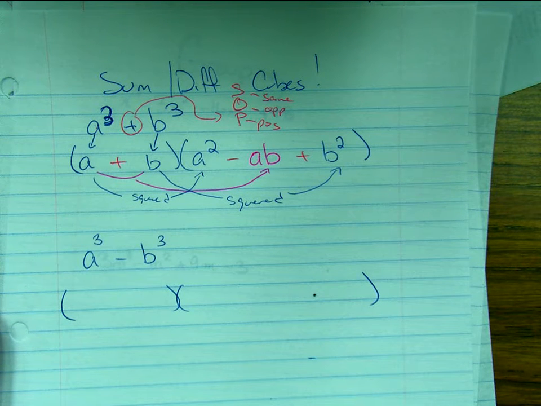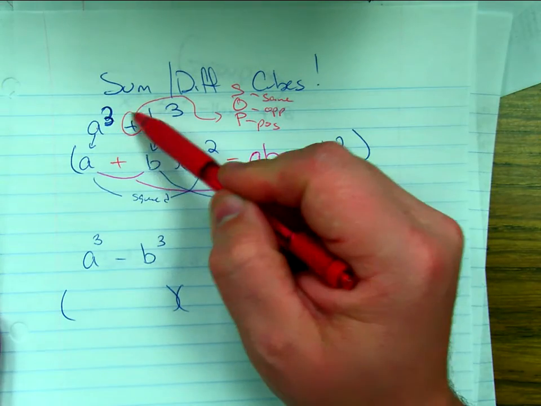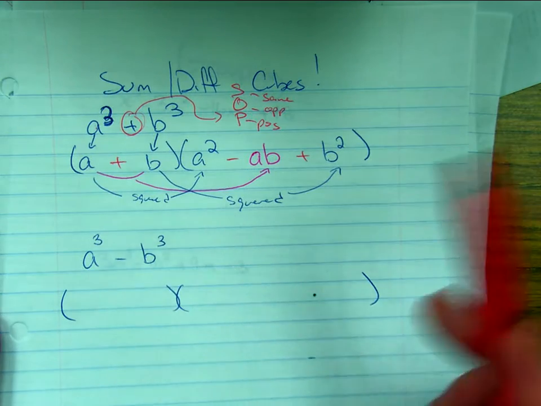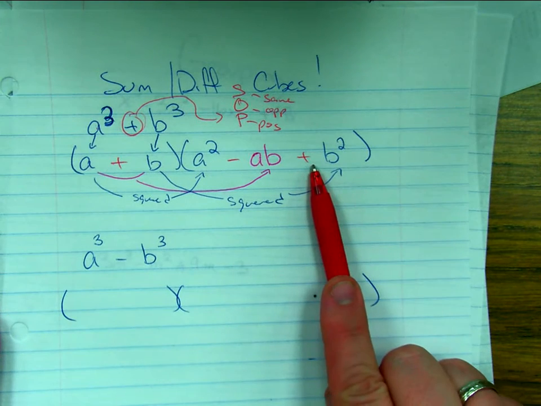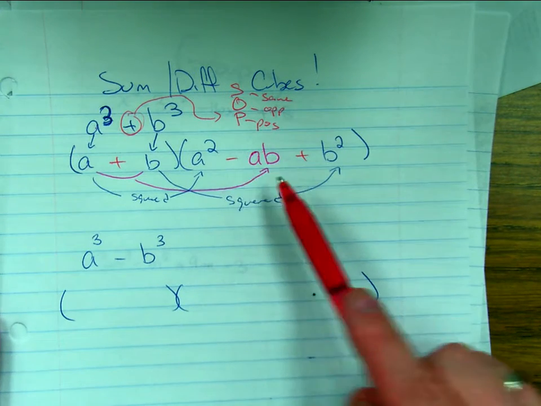Then for the signs, you look at the original sign and you put it down here like this. Same sign, opposite sign, and then the last one's always positive. Same, opposite, positive.